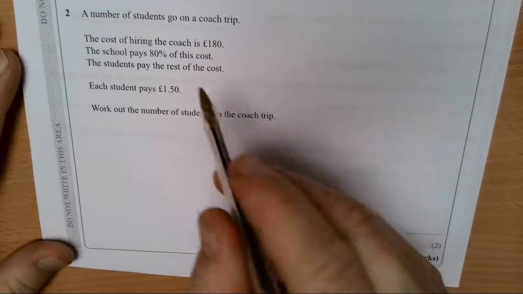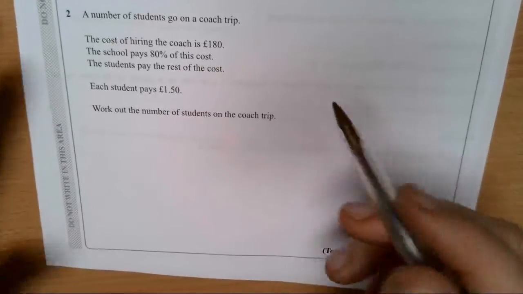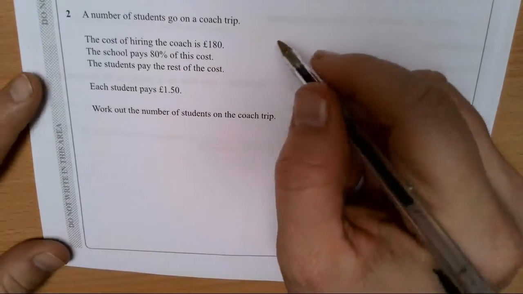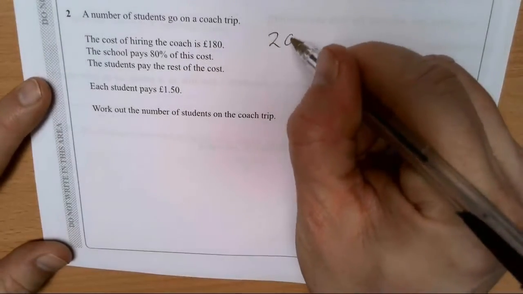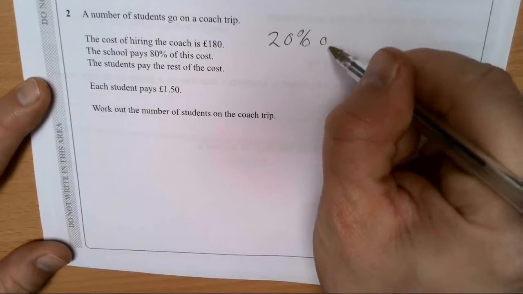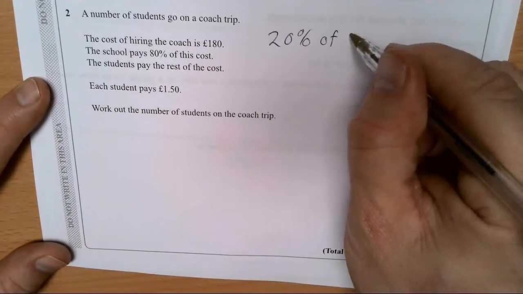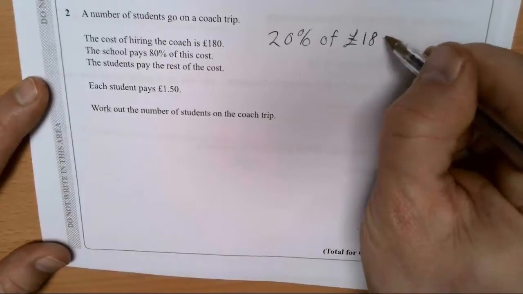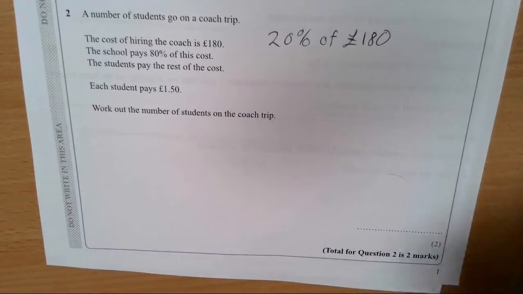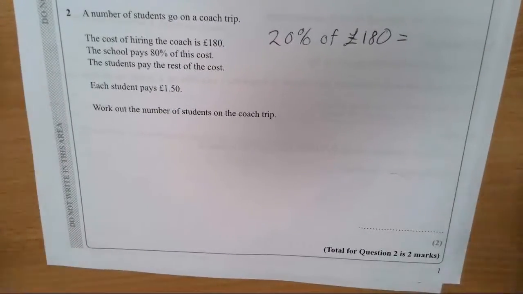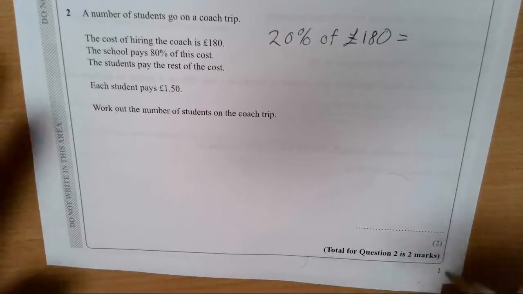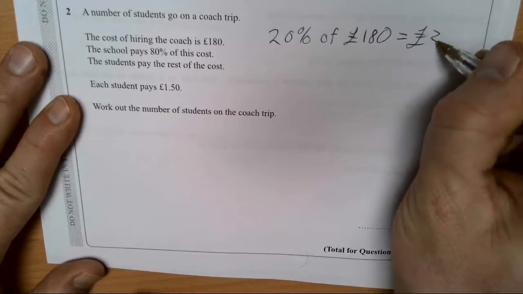Okay, so if the school pays 80% of the cost, you could figure that out, or you could just think, right, 20% of 180 is the amount that the students will pay. So 20% of 180, you can do that with a calculator, or really you could just see 10% is going to be 18, so 20% is going to be £36.